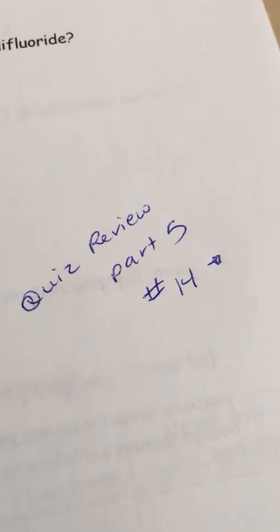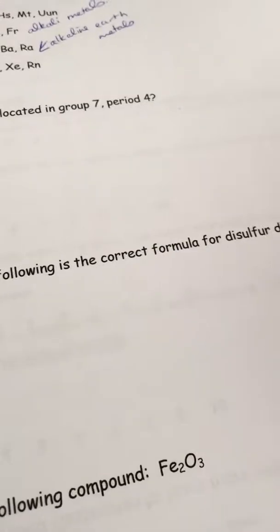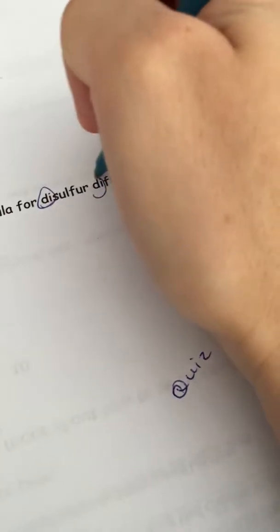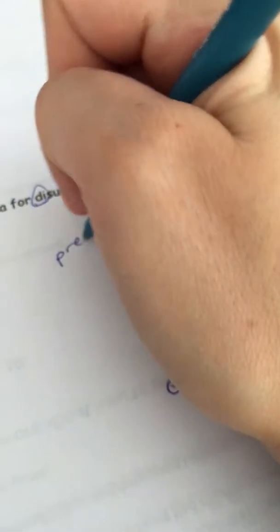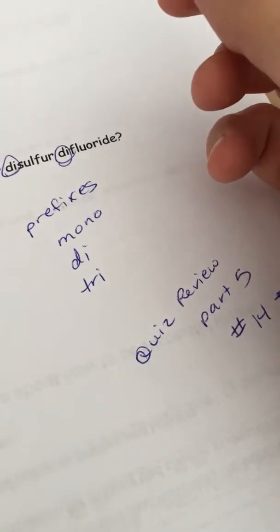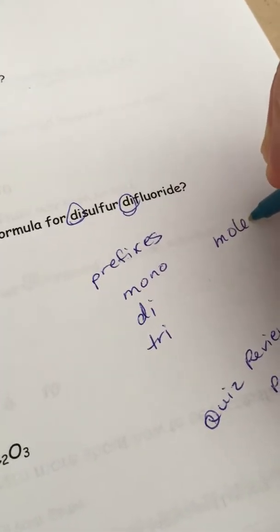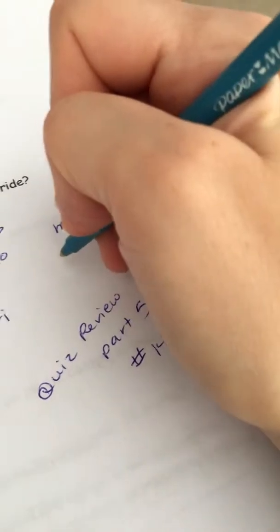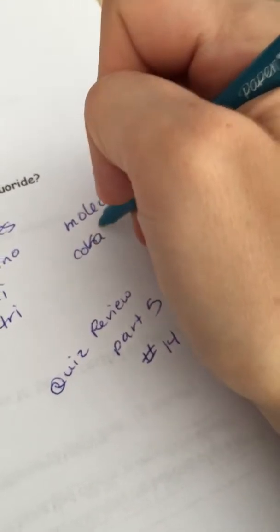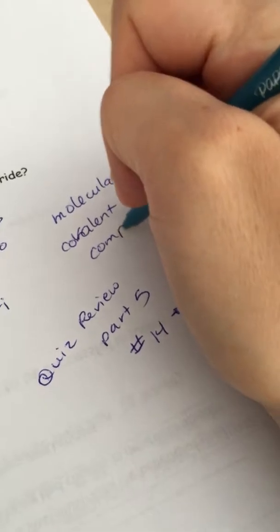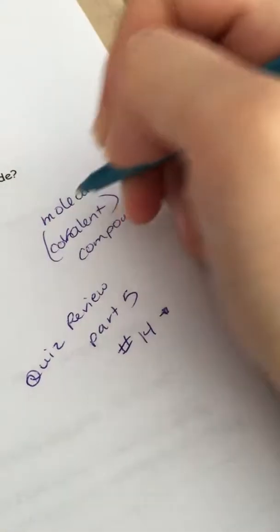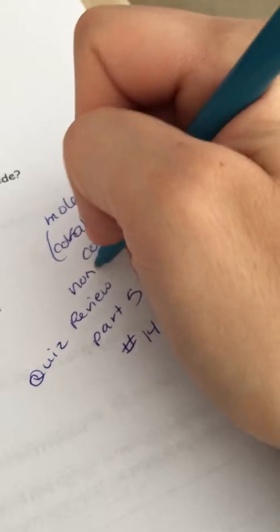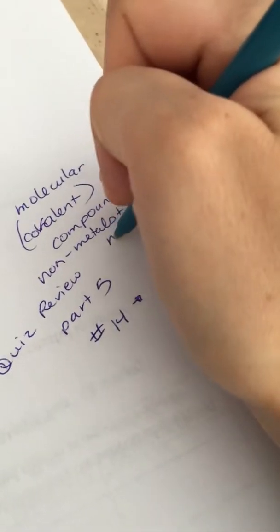The next section moves into naming. Okay, so whenever you see formulas with the di, tri, hepta, penta words, the prefixes, like mono, di, tri, and so on, that means you're working with molecular, or what's called covalent, compounds. So that means you're using nonmetals with a nonmetal.